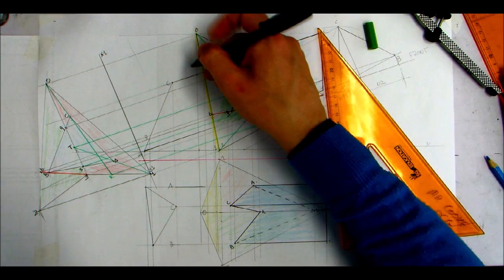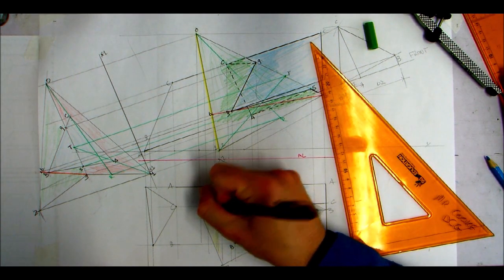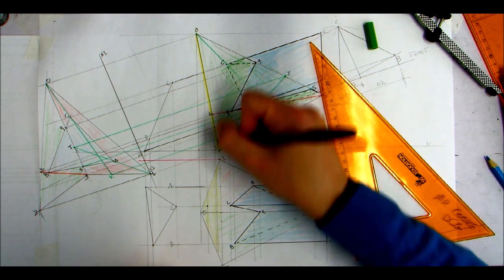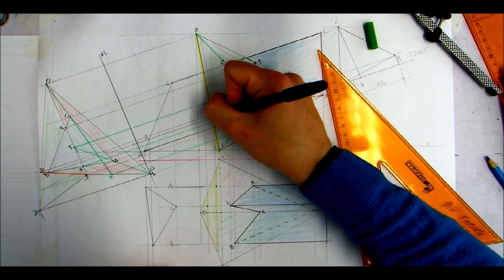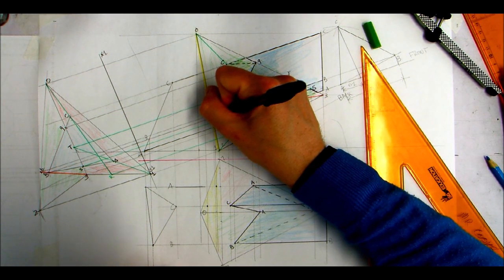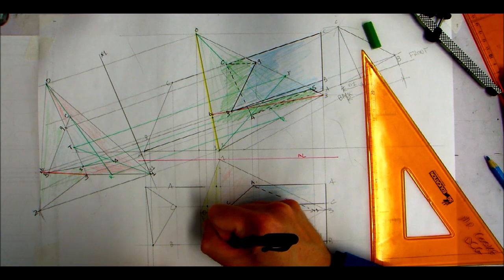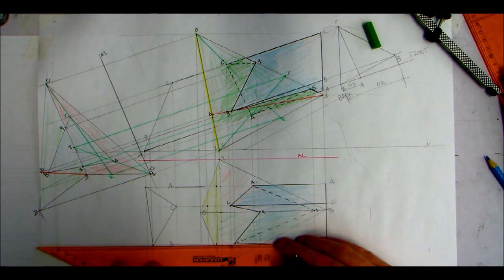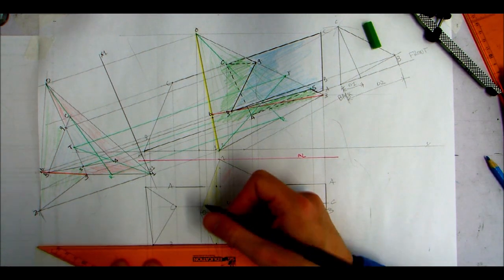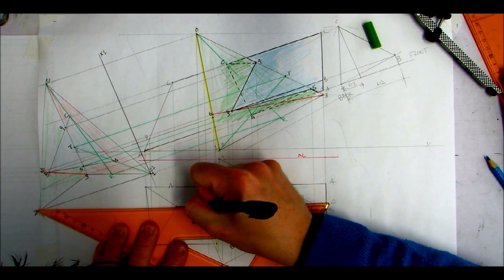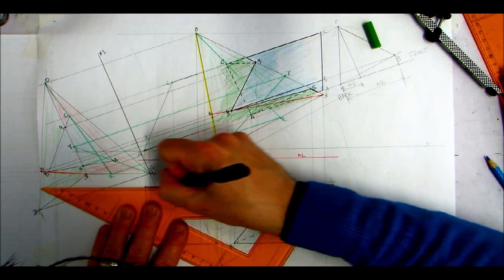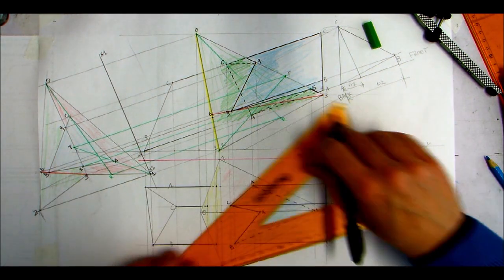So C will finish there, which means it exits here. A exits there, which means it exits here. And B, it's this line here, which exits there, which means it exits there. So therefore, go like that, dashed line. Like that with a dashed line. Like that. With a dashed line, and then we're going to connect them up.